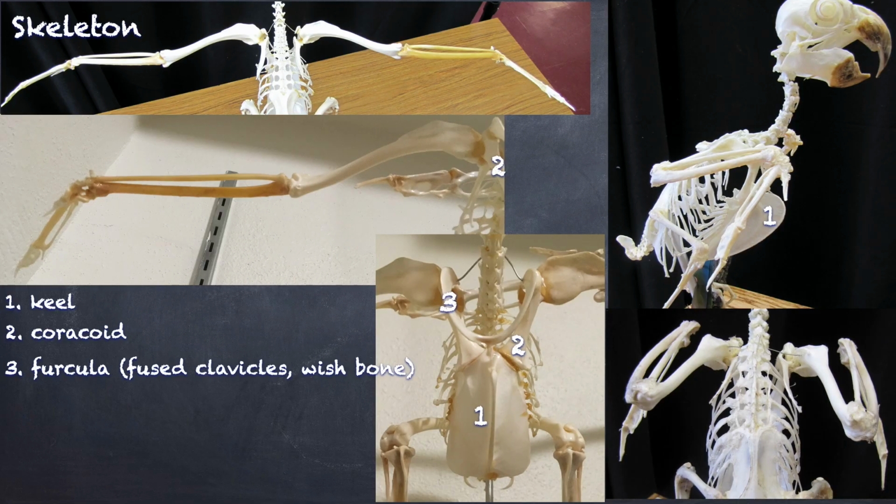The furcula may also, coupled with the movement of the sternebrae during flight, play a role in the cycling of air between the air sacs and the lungs. We see that the scapula is very much reduced, but it's still very much important in maintaining the positioning and stabilization of the shoulder while in flight.